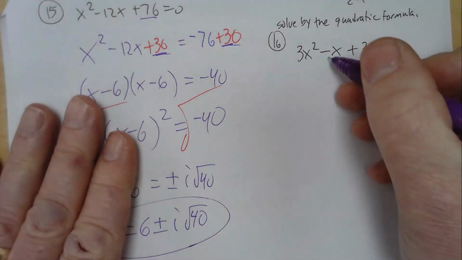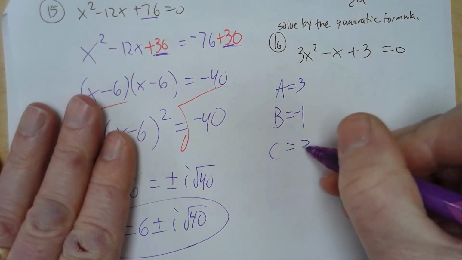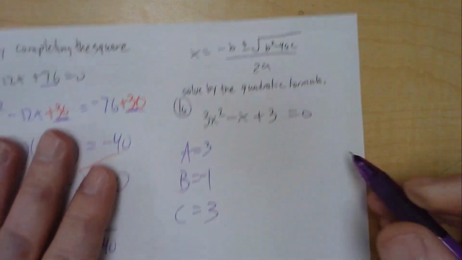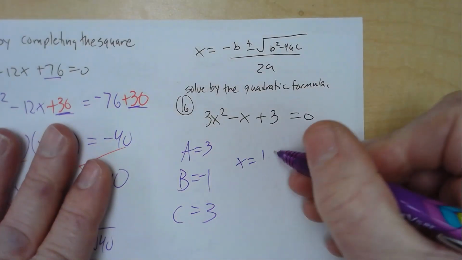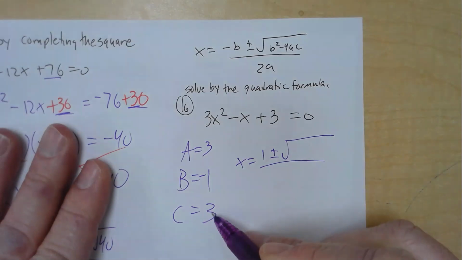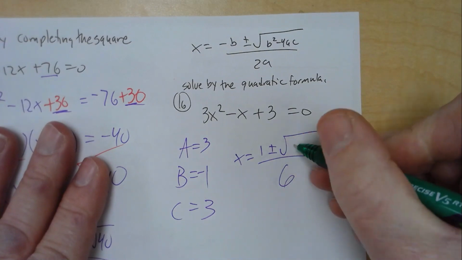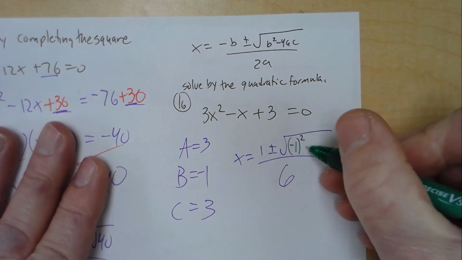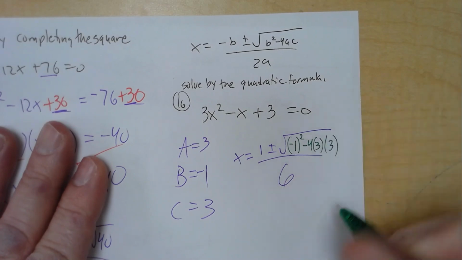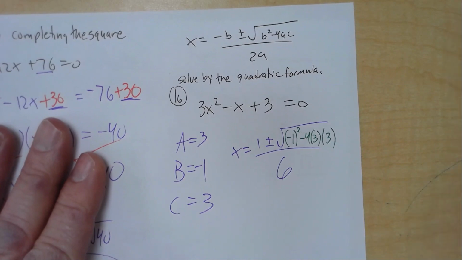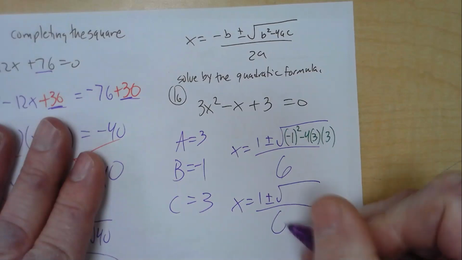Okay, A, B, C. A is 3. B is negative 1. C is 3. These go into the quadratic formula. It is negative B, which is negative, so it's going to be 1 plus or minus square root, over 2A. Doubling A would be 6. I always do the discriminant, this part underneath, b squared in green minus 4 times A, which is 3, times C, which is 3. So that part has to be calculated.